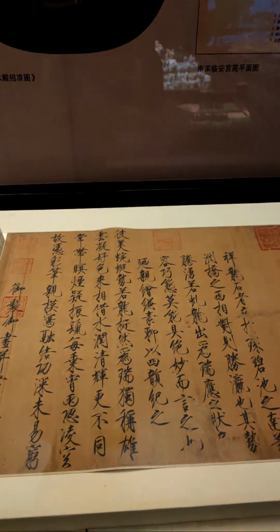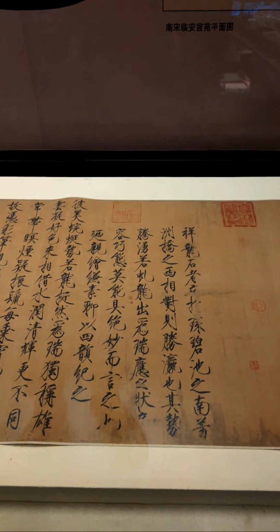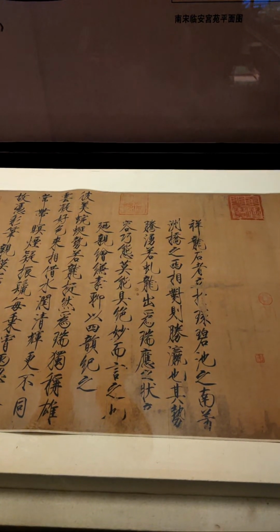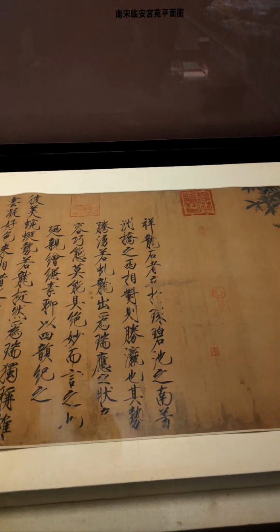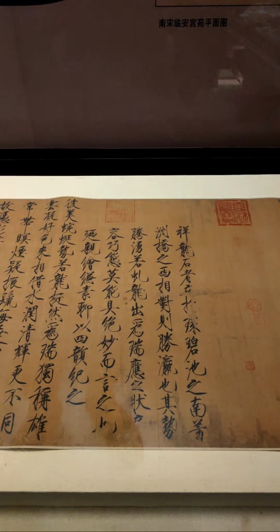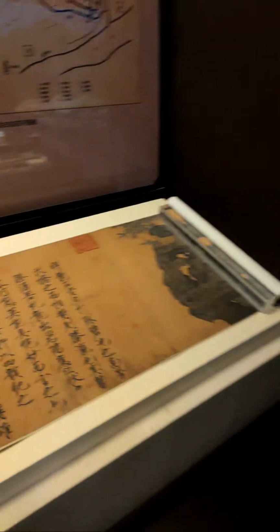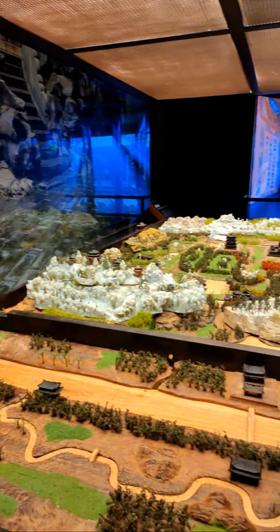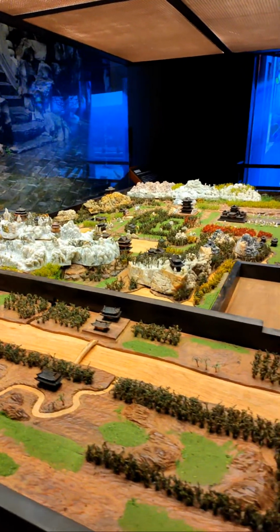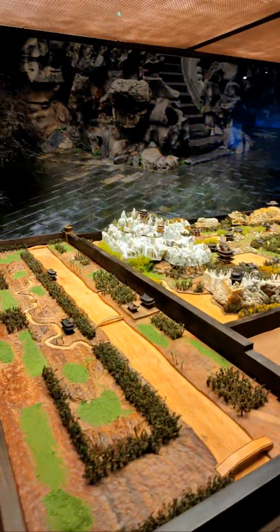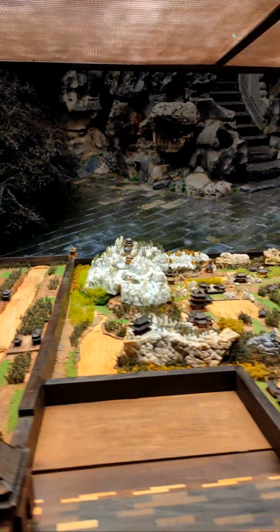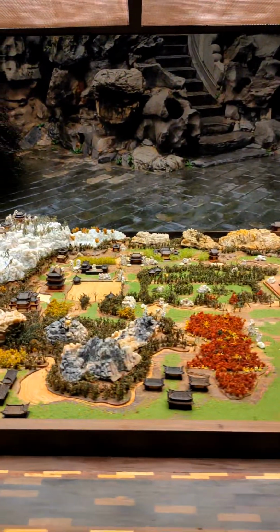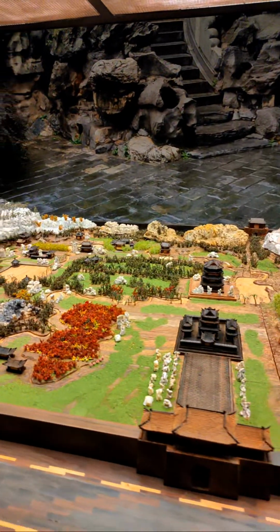Wow, this is a replica, but the handwriting was of that emperor of the Song dynasty. He was a great calligrapher, painter, and garden designer. He was the most talented emperor in ancient China, but not a good emperor. And here we can see a replica of one ancient garden in South China, Changzhou City. But this garden is gone. We only have some books and old paintings of this garden.